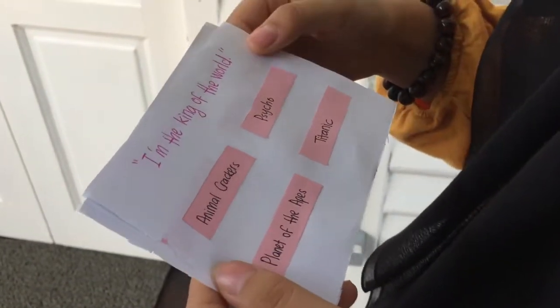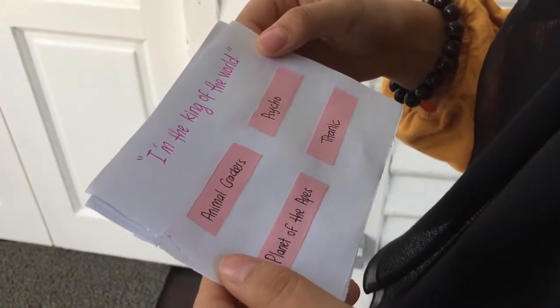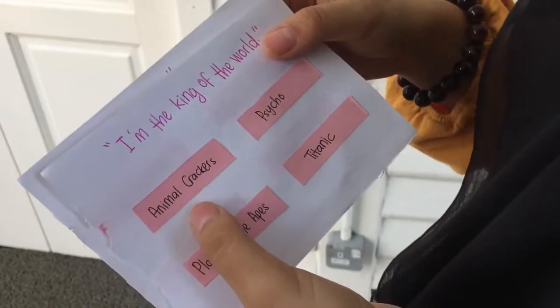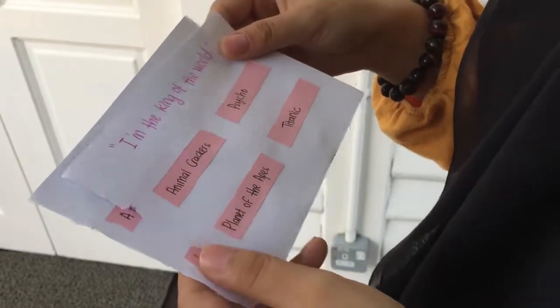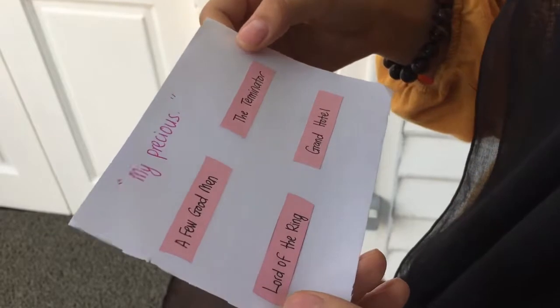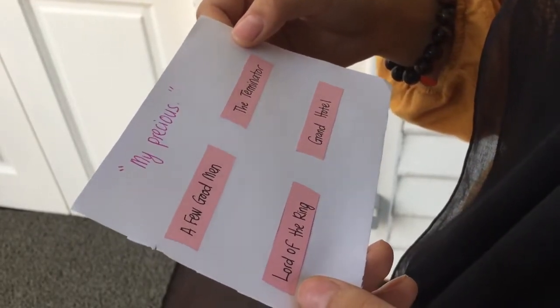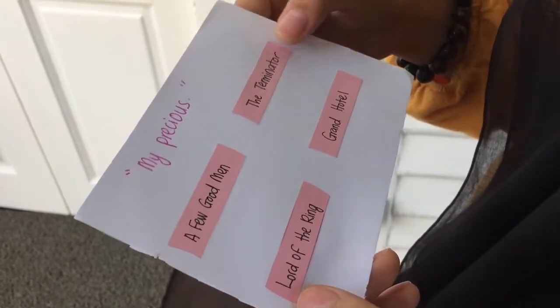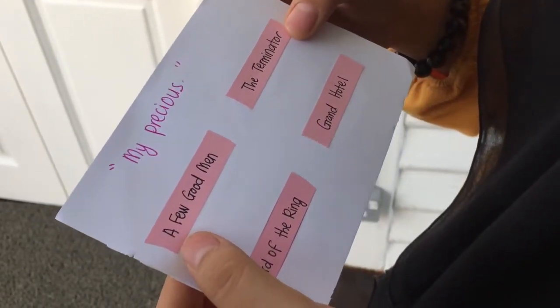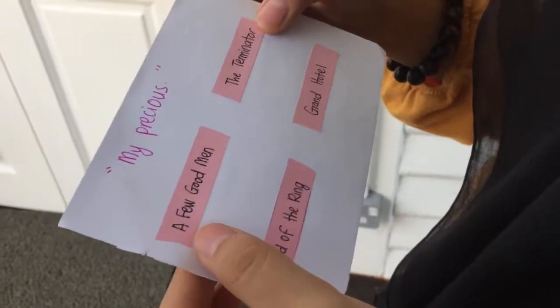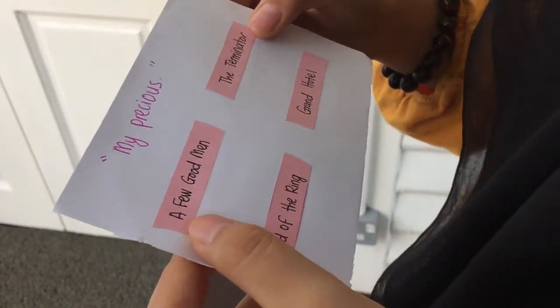I'm the king of the world. I'm the king of the world. Animal Crabs. Nah, you got it wrong. You got one wrong. It's from Titanic. My precious is from A Few Good Men. Nah, it's wrong. It's from The Lord of the Rings. It's my precious. My precious. Yeah. I got 2 wrong. Yeah, so you lost. So who's the winner here?